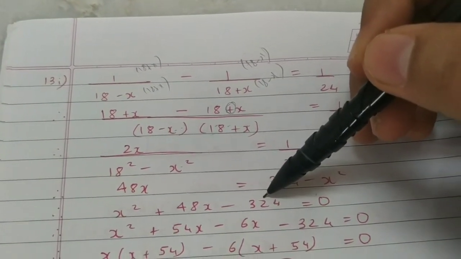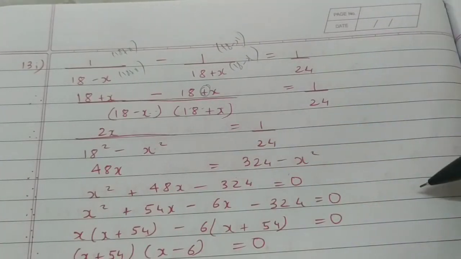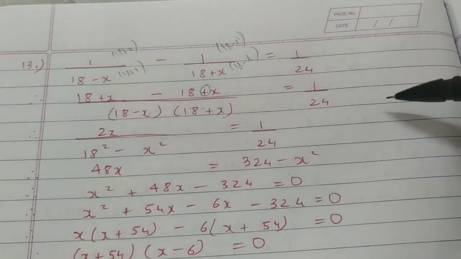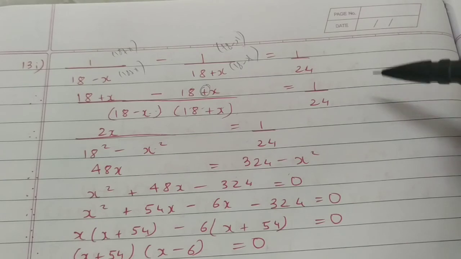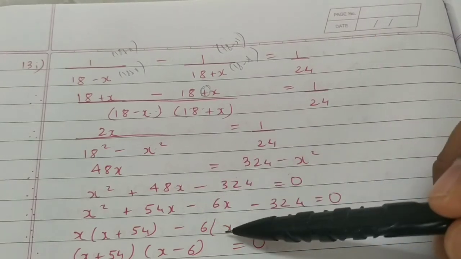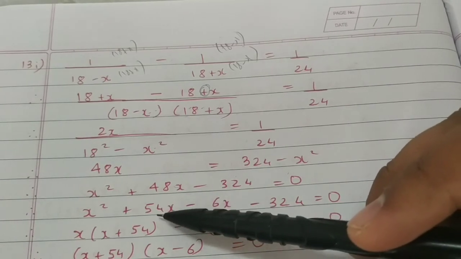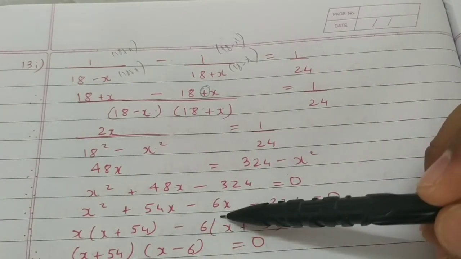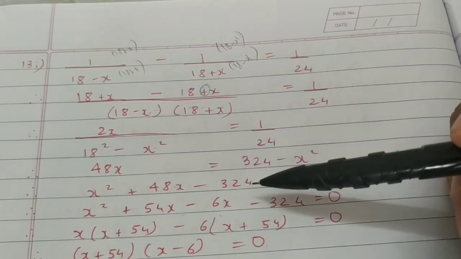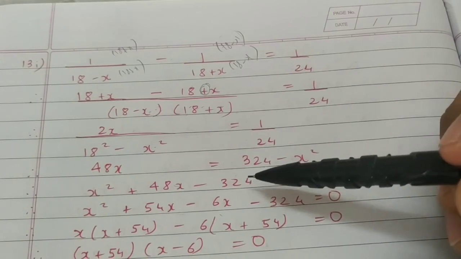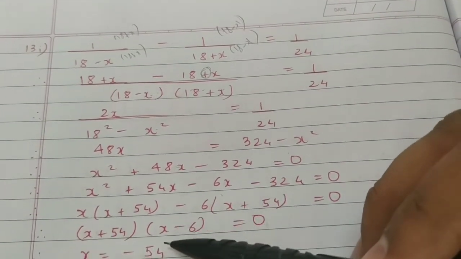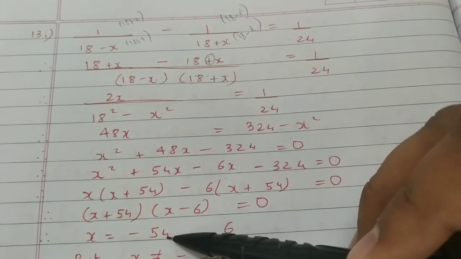You should find all the factors of 324 and check all the combinations which work, which when added or subtracted give you exactly 48. And the combination I got after a lot of efforts was 54 and minus 6. So you too try it out, put in some efforts. And finally we get two values of x, minus 54 and 6.